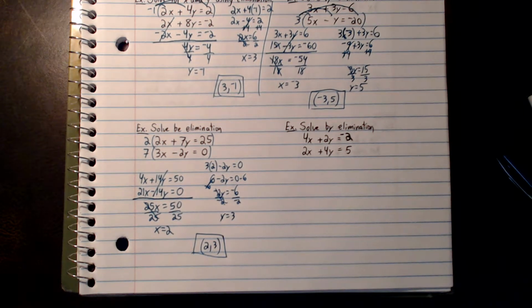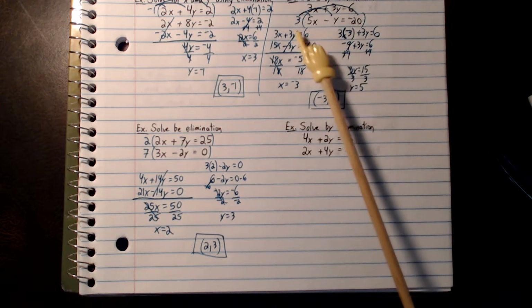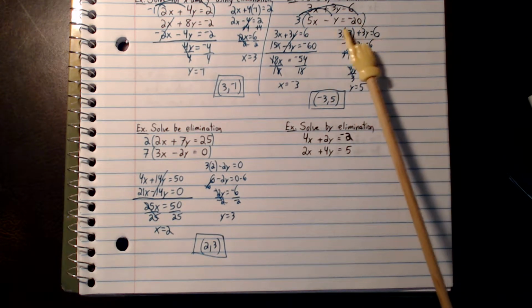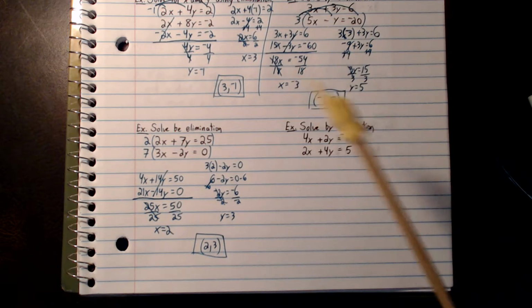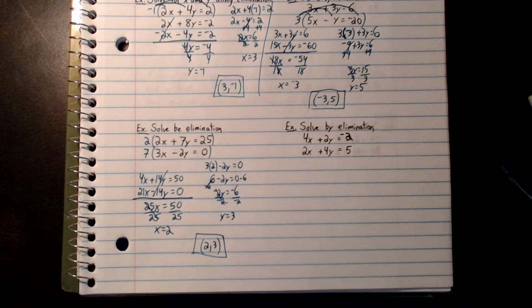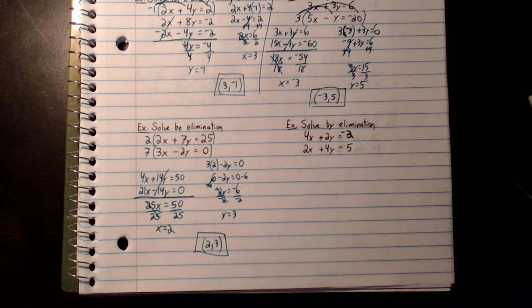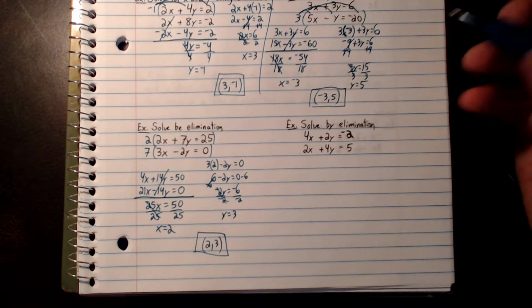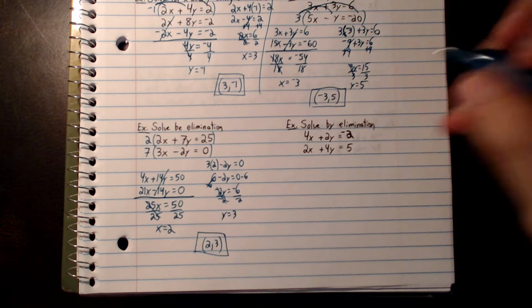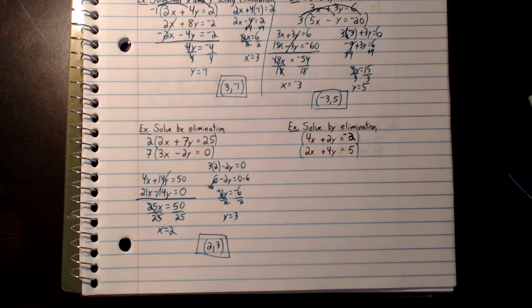So far we've seen some different examples, right? Our first example, we needed to multiply by a negative in order to get opposite signs. Our second example, we only needed to multiply one of our equations because we already had something set up nicely with the negatives. Here we had to multiply both equations by something. What's this last one going to look like? Oh, geez. Well, I've got all positives and nothing matches. So that means one of these is going to have to be multiplied by a negative.